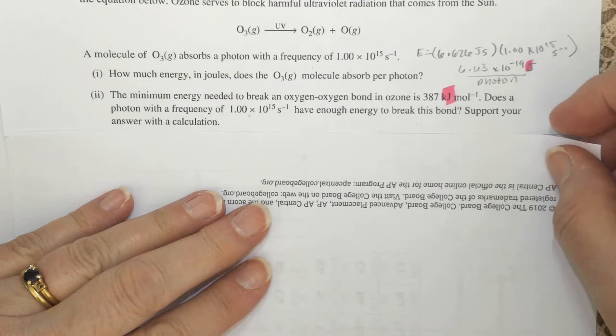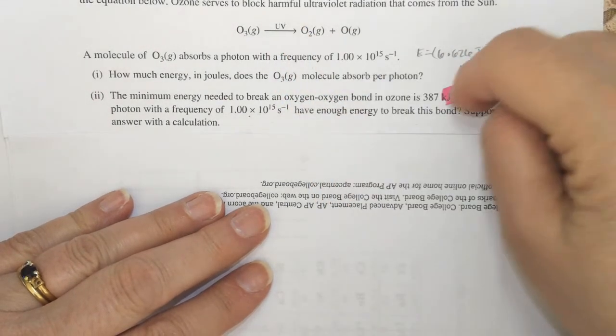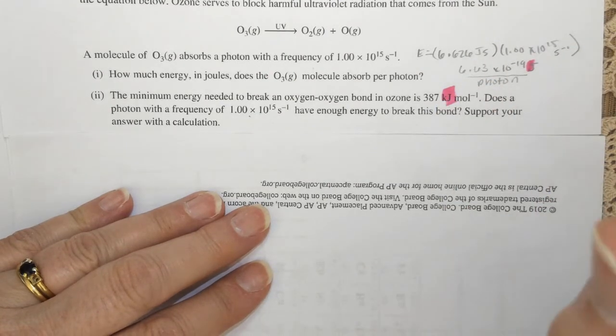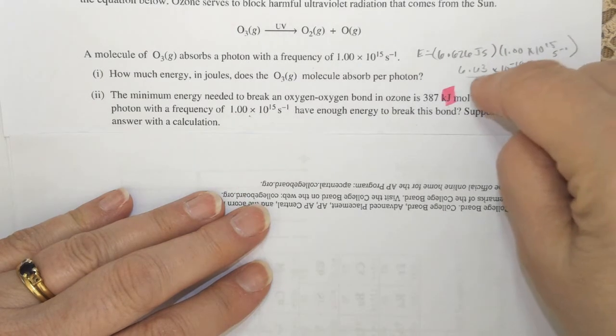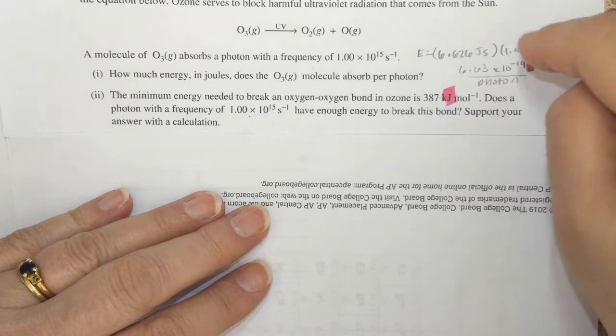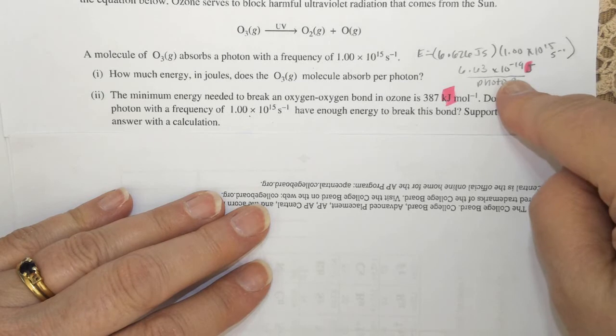The minimum energy needed to break that bond is 387 kilojoules per mole. Does your photon with this frequency have enough energy to break that bond? So this is how many joules per photon it has.